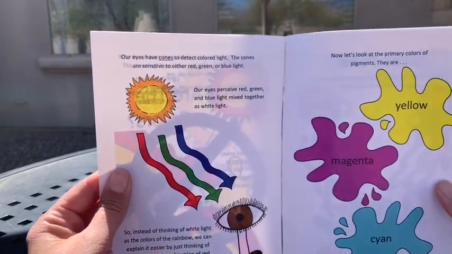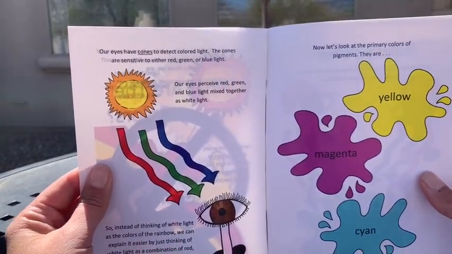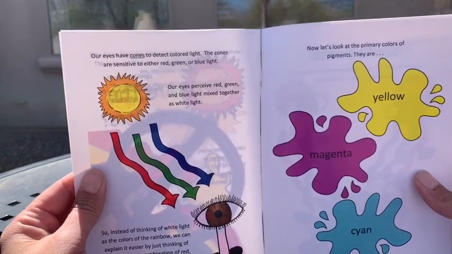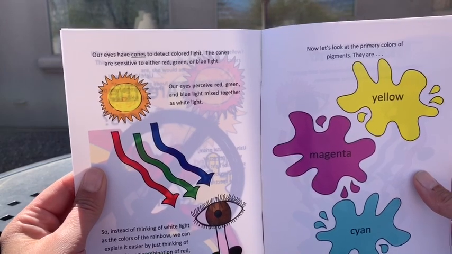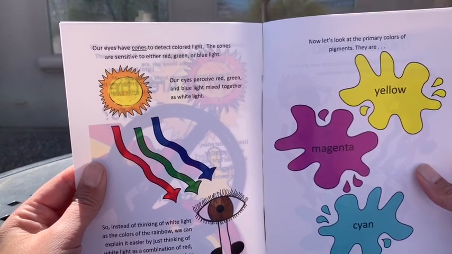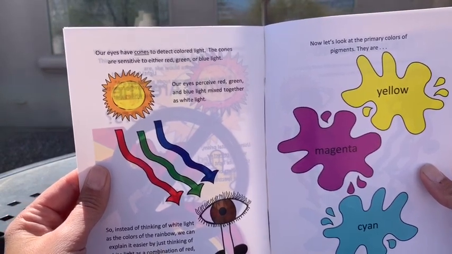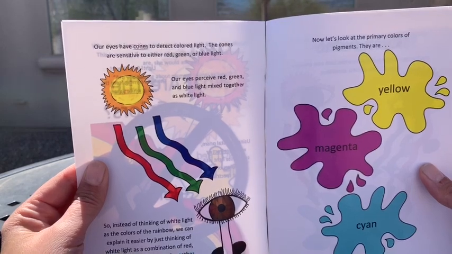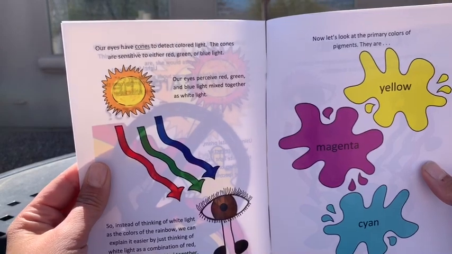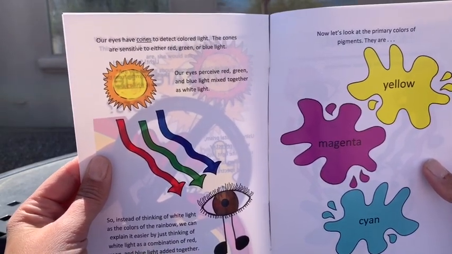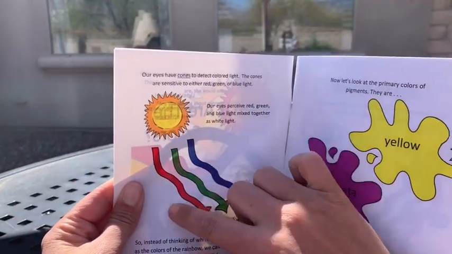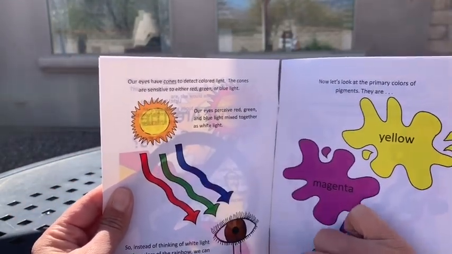Our eyes have cones to detect colored light. The cones are sensitive to either red, green, or blue light. Our eyes perceive red and green and blue light mixed together as white light. So instead of thinking of white light as the colors of the rainbow, we can explain it easier by just thinking of white light as a combination of red, green, and blue light added together. This means red, green, and blue light are the primary colors of light used in color addition. Those 3 colors coming together make white light in our eyes.